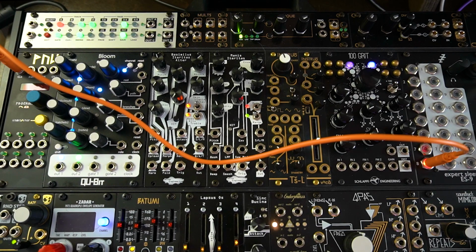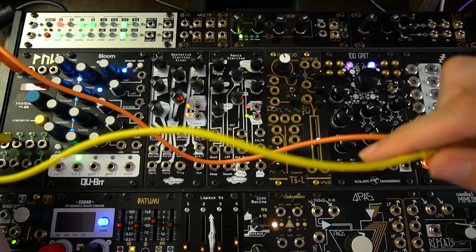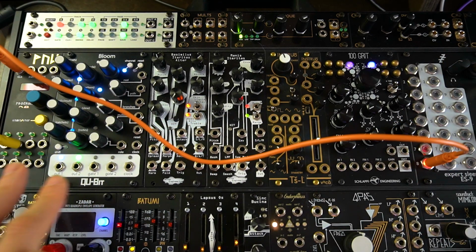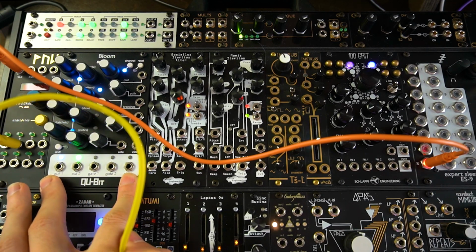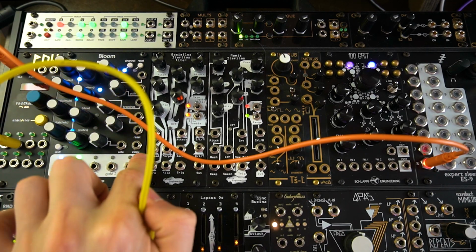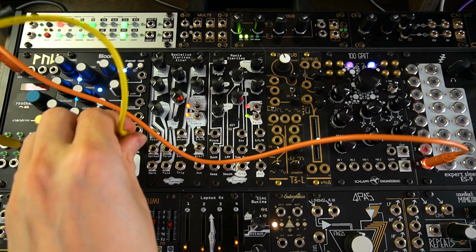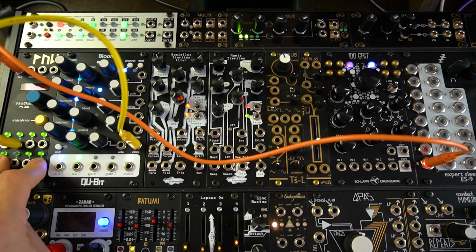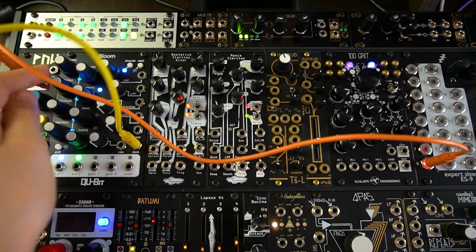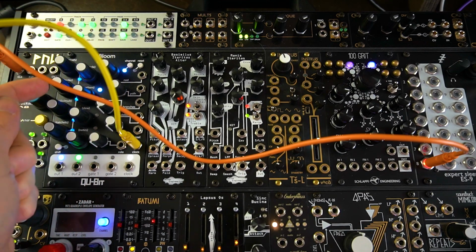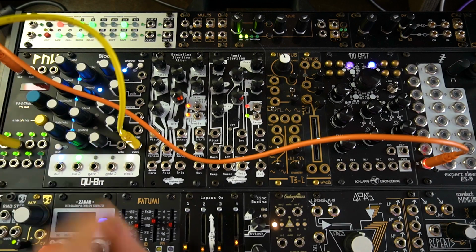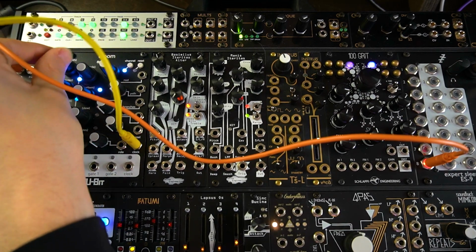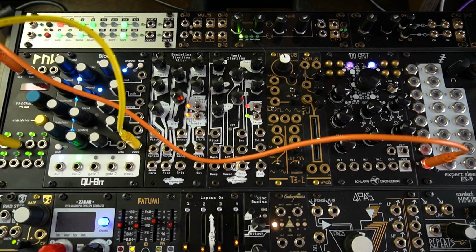So we're going to take one of these outputs here. Let's take this one, and I'm going to plug this into my Qubit Bloom, which is going to be my primary sequencer for this example, which has a clock input right here. So if I put this in here, now if I hit play in Live, not only is the Pam's starting to sequence, but also my Bloom is sequencing, and we can see here this little light is going to be blinking going from top to bottom. This is right now just an 8-step sequence, and I can use these knobs to change the pitch essentially.